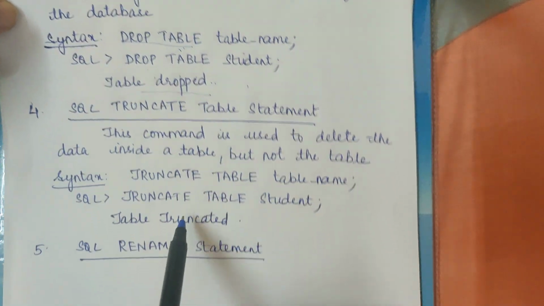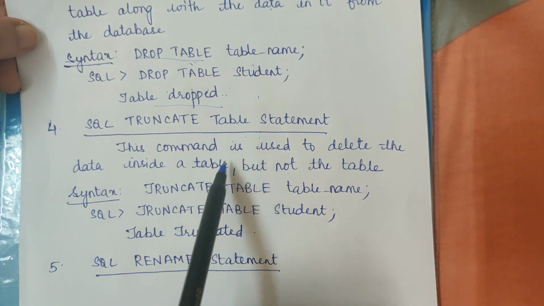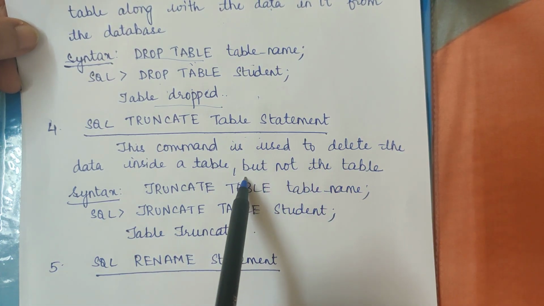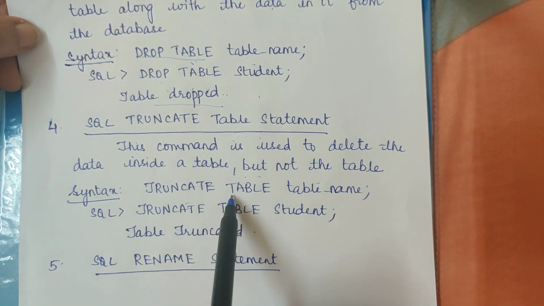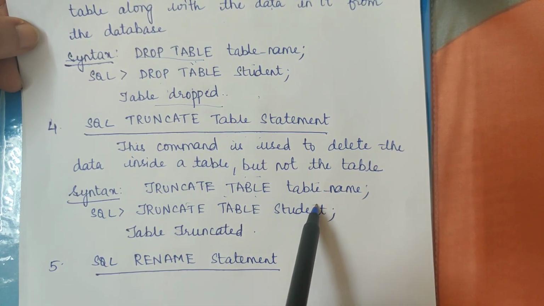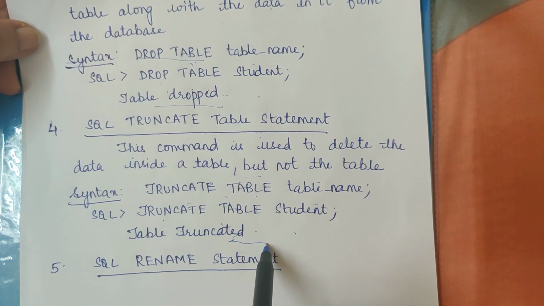And next, the final one is the SQL truncate table statement. This command is used to delete the data inside a table but not the table. So the syntax is truncate table, table name: truncate table student. You will get an output as table truncated.